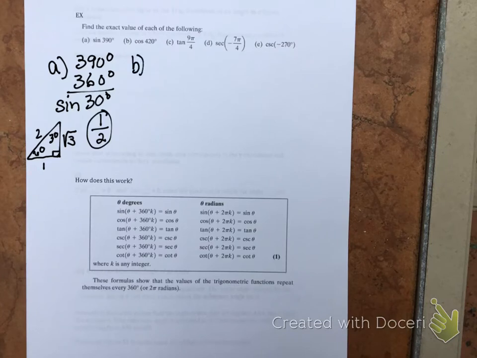Okay, for part B, we now have 420. So the first thing we do is subtract 360 from that, because once again, I don't know what 420 is. So if I do that, I get 60 degrees. Now I have an angle I know, and I'm going to find out what cosine of 60 degrees is. So if you use the triangle I just drew over there, if we look at 60 degrees, cosine is adjacent over hypotenuse, so that is 1/2 as well. So cosine of 60 degrees is equal to cosine of 420 degrees, which is equal to 1/2.